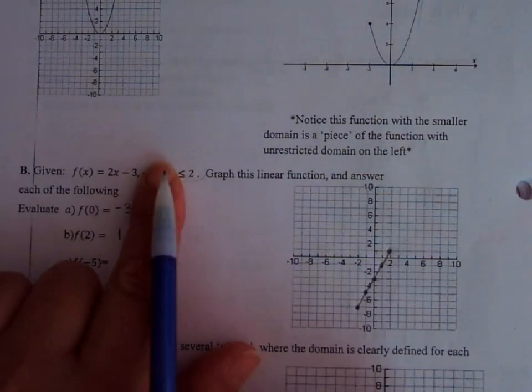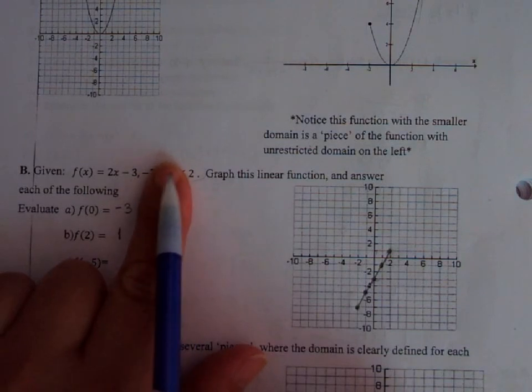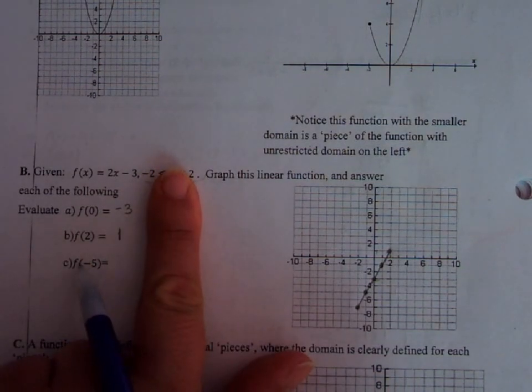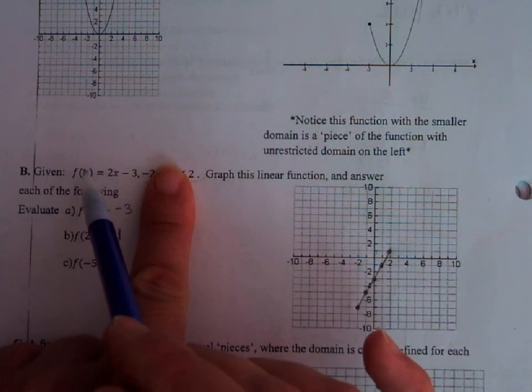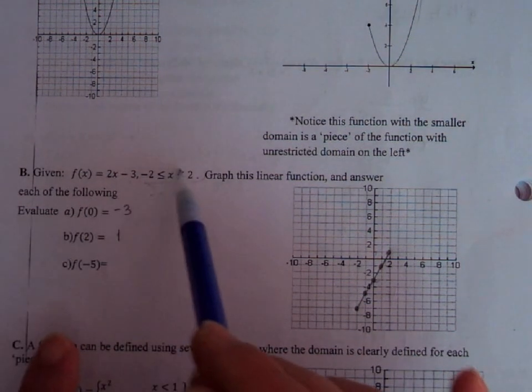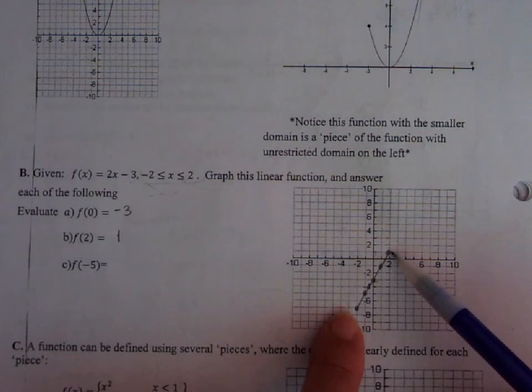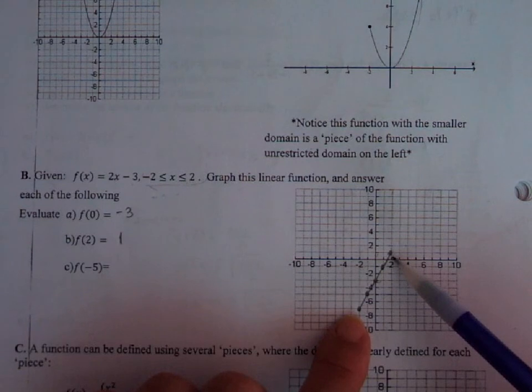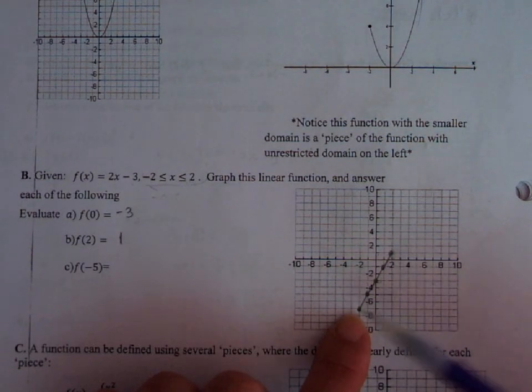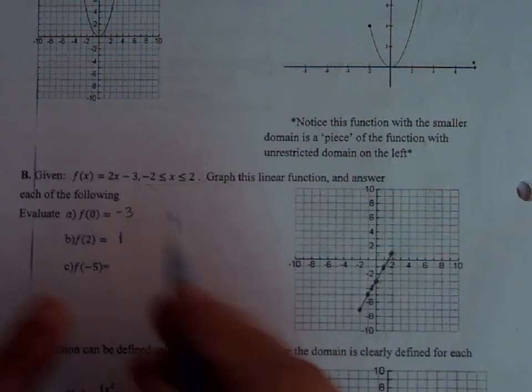Because if the domain was not restricted, yes, you could definitely substitute -5 to calculate the value of f of x. But now the domain is restricted and we have only this piece. So x equals -5 is not in our graph, in that piece. So that's undefined.